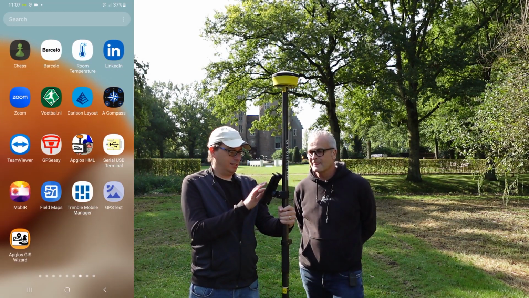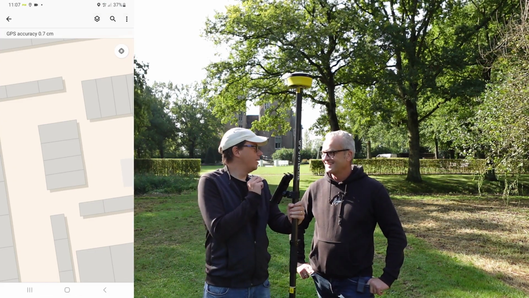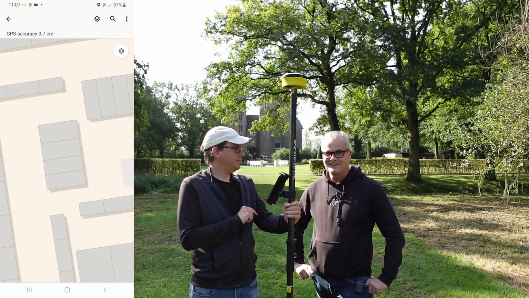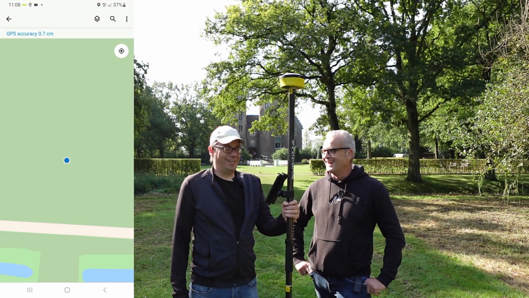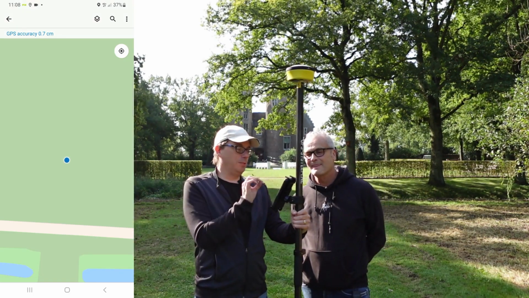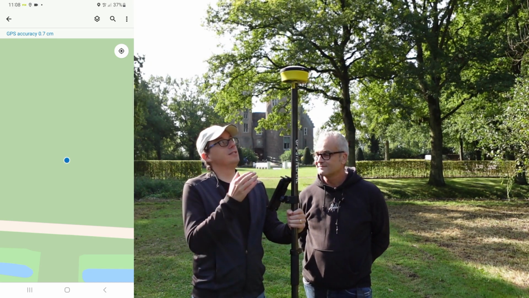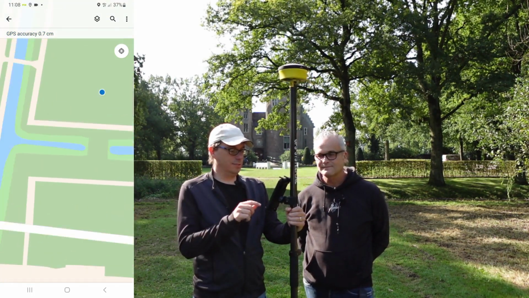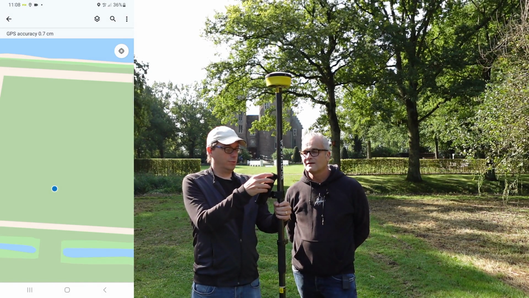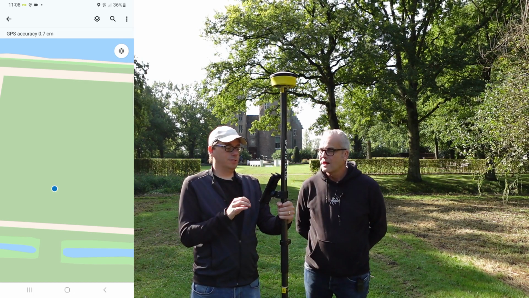For example, there is an app called Field Maps. Do you know how to use Field Maps? No. Uh-oh. Me neither. As you can see, the GPS accuracy in Field Maps is 0.7 centimeters, which is the accuracy that this PNR 21 is calculating. So if you know how to use Field Maps, then you can use Field Maps with centimeter accuracy with Attenberger Connector.